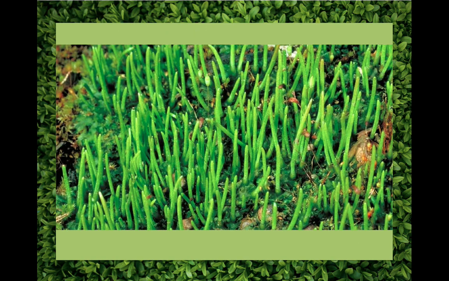So here's what a hornwort would look like if you were to come upon one. These green things that look like blades of grass in this image, those are the sporophytes, as I said. And someone thought they looked like horns. That's why they're called hornworts. And you can see they're growing out of what looks like a patch of algae. And that is the gametophyte.